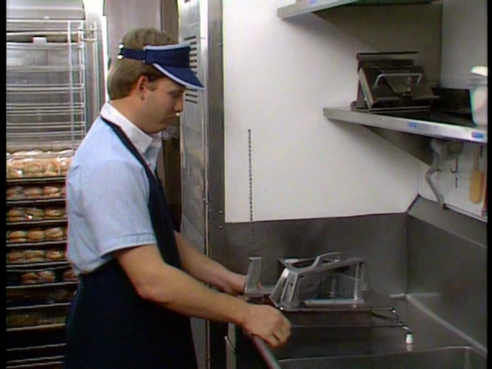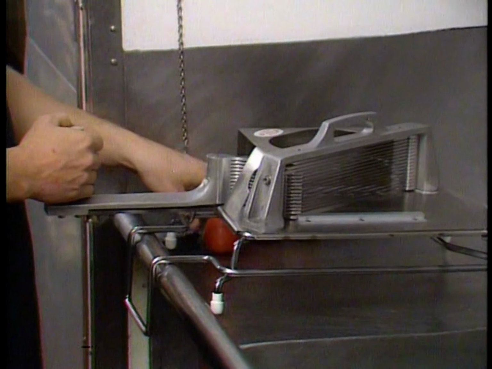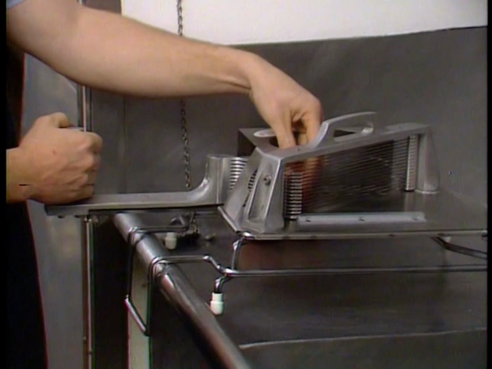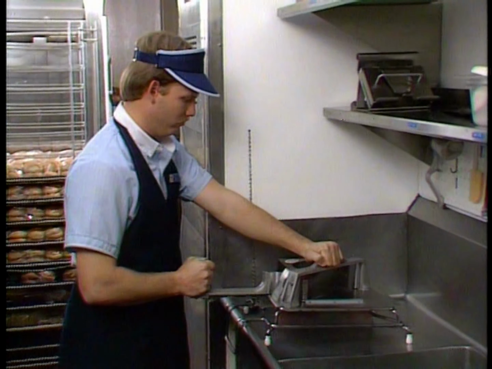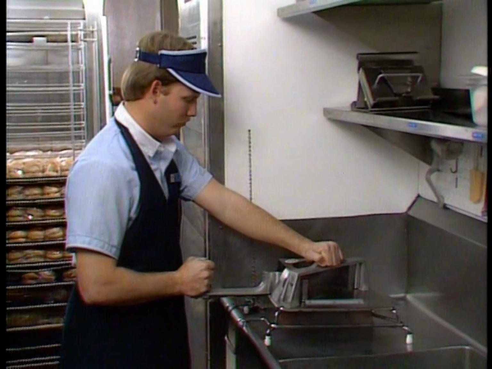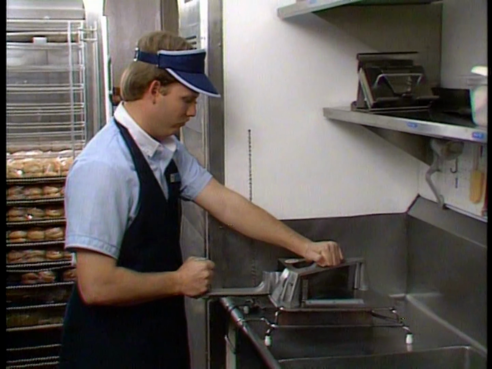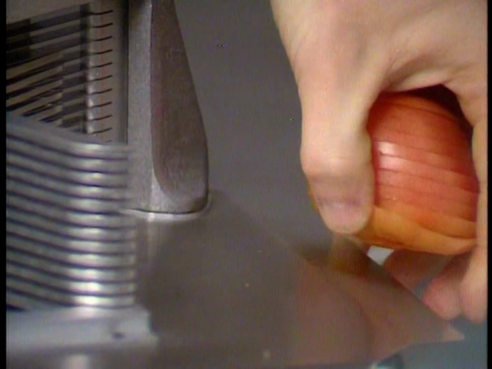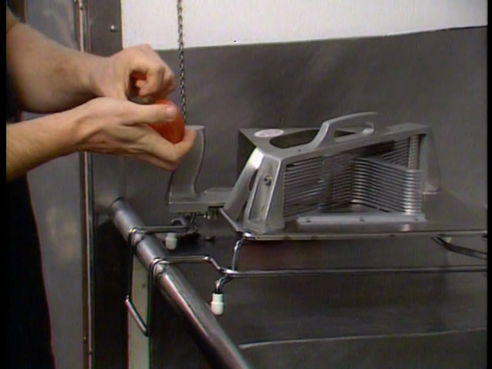With the tomato slicer firmly resting on a solid surface, move the pusher handle to the open position. Place the tomato upside down between the pusher head and the blades. Grasp the pusher handle with one hand, placing your other hand on the stationary handle to steady the slicer. With a quick, steady motion, push the handle to force the tomato through the slicer. Continue this procedure until all cored tomatoes are sliced.